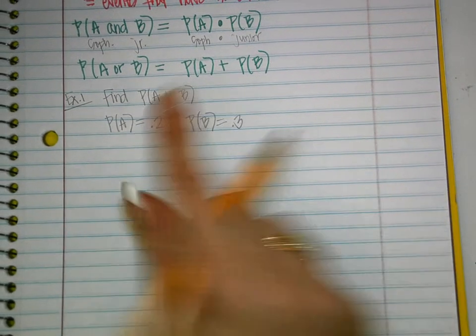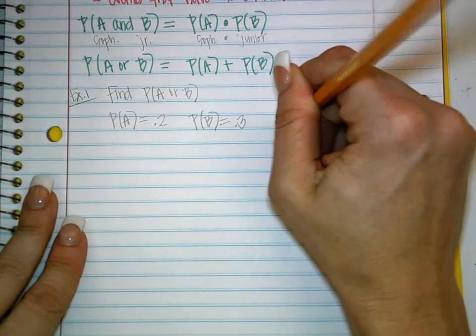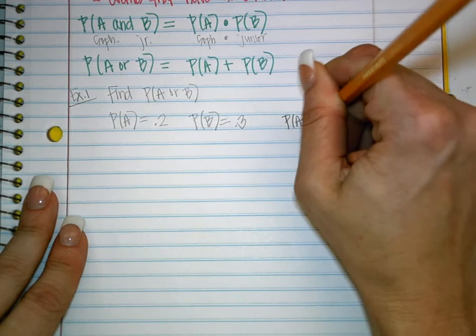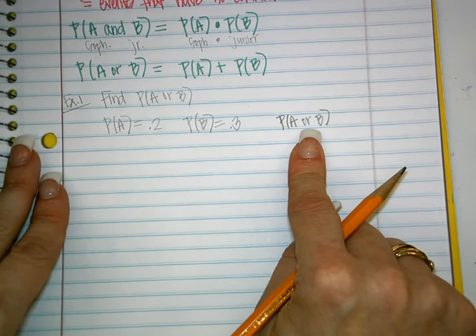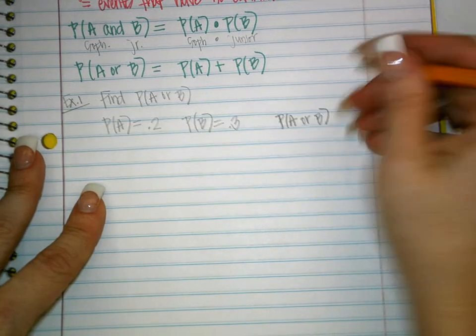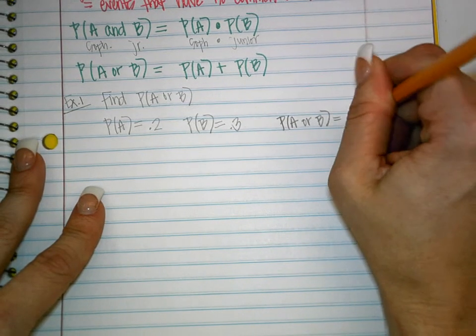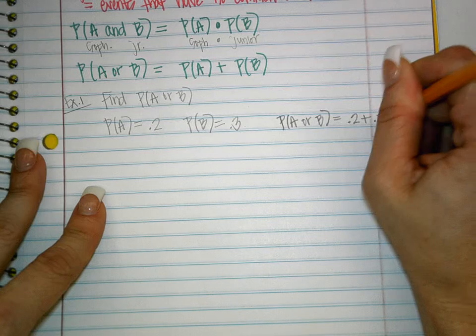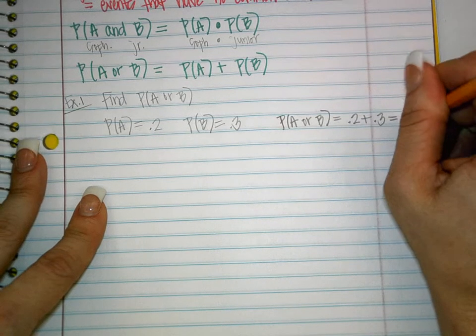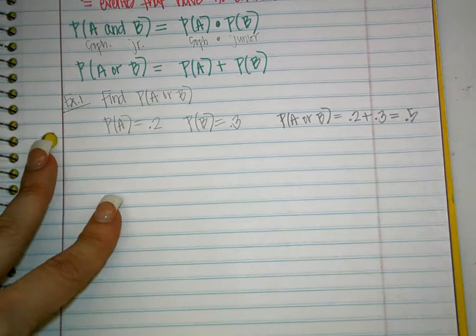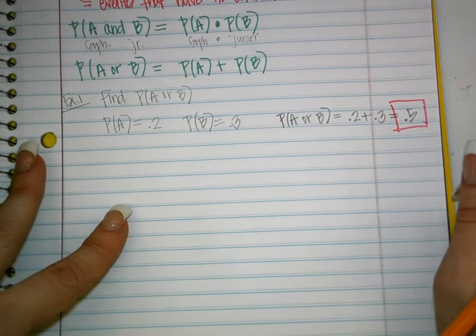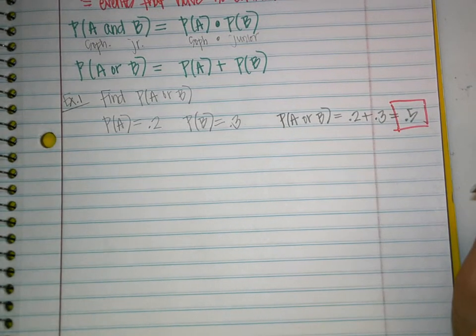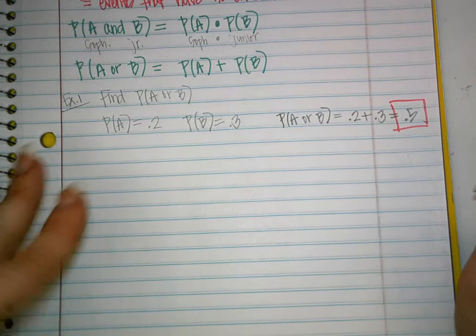So we want to find the probability of A or B, so we're just going to plug into that formula. Probability of A or B, what do I have to do? Am I going to add these together or multiply them? Add them. So it's equal to 0.2 plus 0.3, and that equals 0.5. If you put the 0 in front, that's fine. I'm not going to absolutely require it, though. That's your answer. Just make sure you're using the right formula based on what the question is asking you.